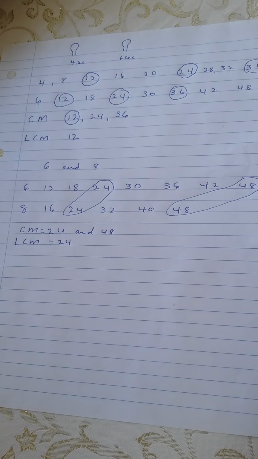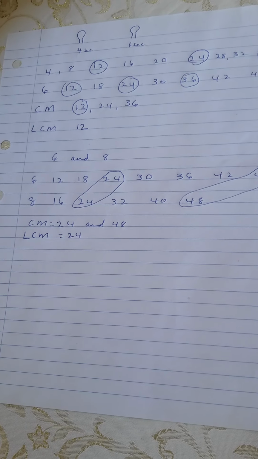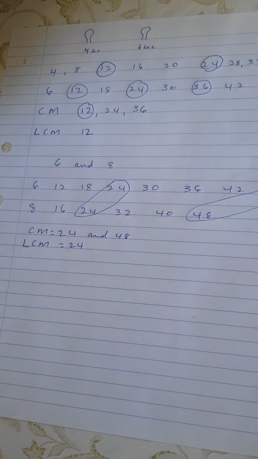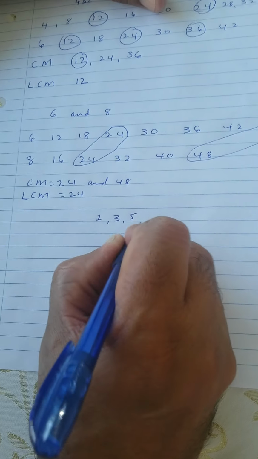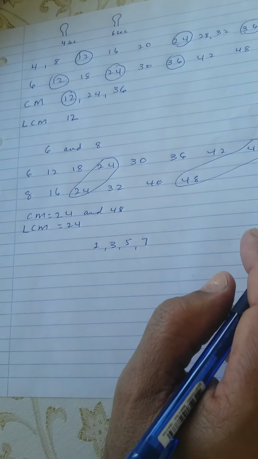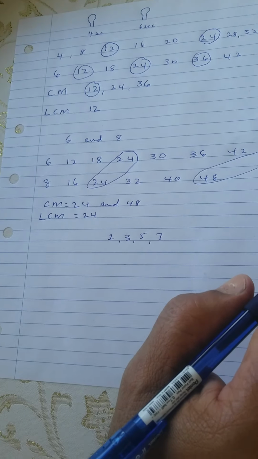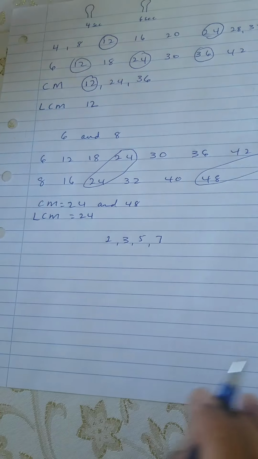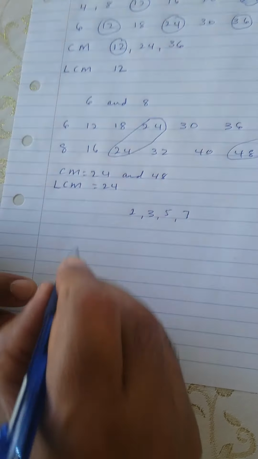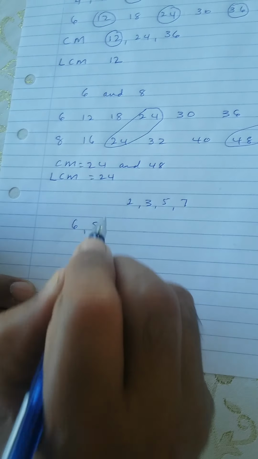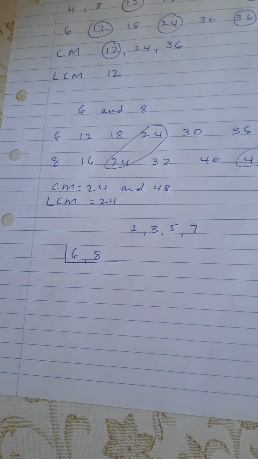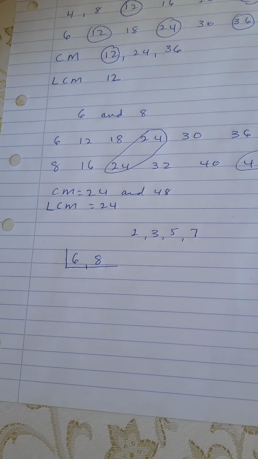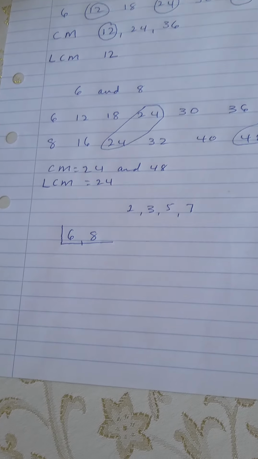But since you were all introduced to dividing by prime numbers, remember prime numbers only have two factors, and we are going to divide by them. You're looking at 2, 3, 5, 7, and those are the common ones that we use in primary school, and then perhaps 11 sometimes. Only the prime numbers. So let's try 6 and 8 again. Let's try 6 and 8, and we are going to use dividing by prime factors. So let's see.